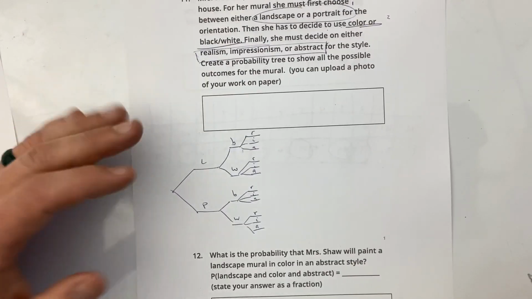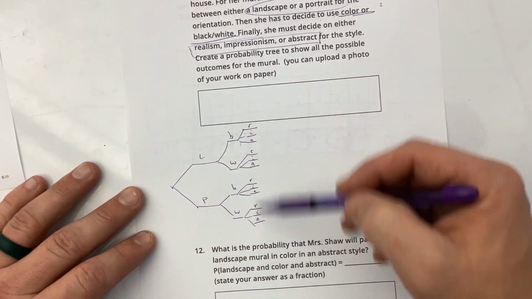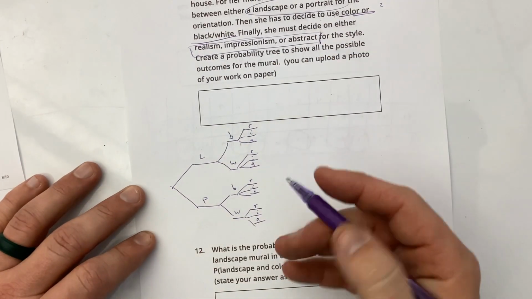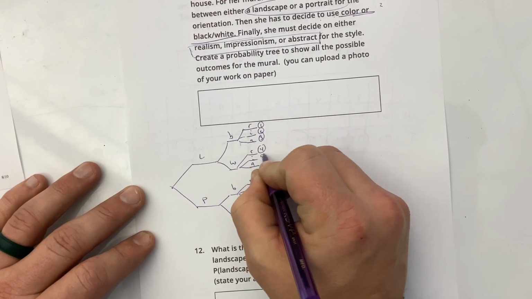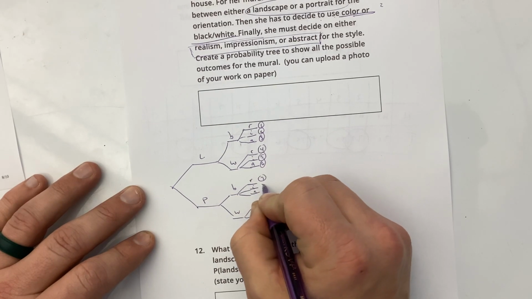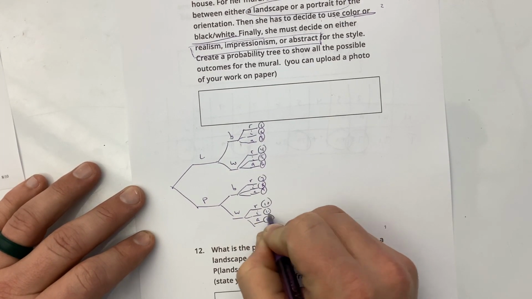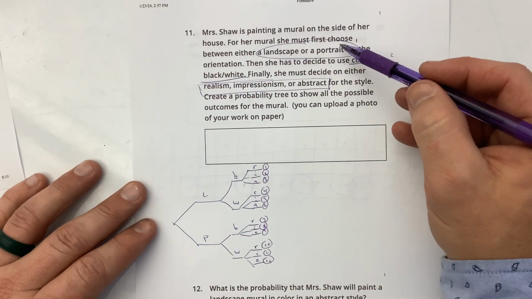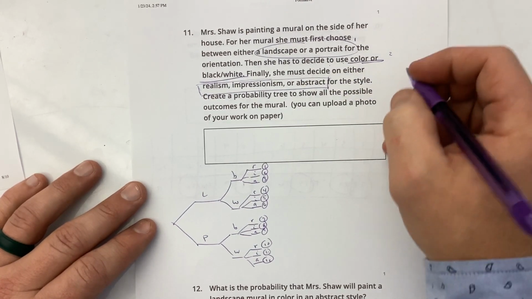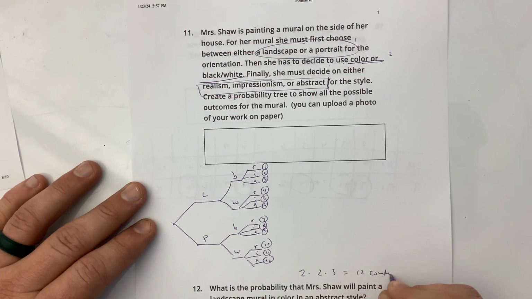Okay. That's a treat. Notice my first event all lines up. Second event all lines up. Third event all lines up. It's all going in one direction. It's nice and neat. I can count this pretty easily. 1, 2, 3, 4, 5, 6, 7, 8, 9, 10, 11, 12. And I can verify that through the fundamental counting principle. 2 options, 2 options, 3. So I have 2 times 2 times 3, which is 12 combos.